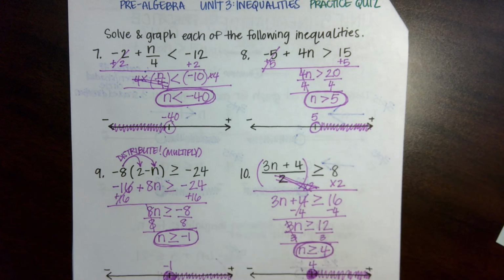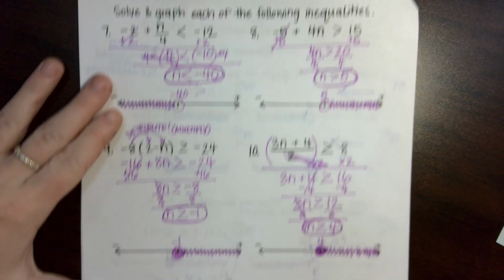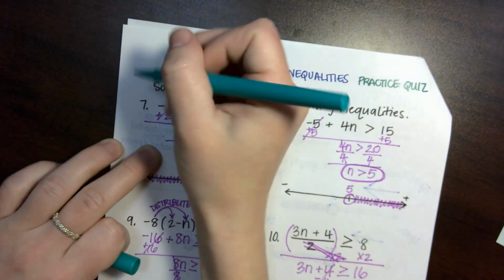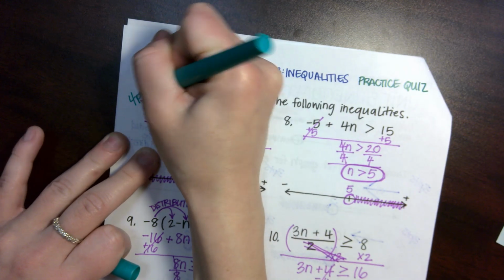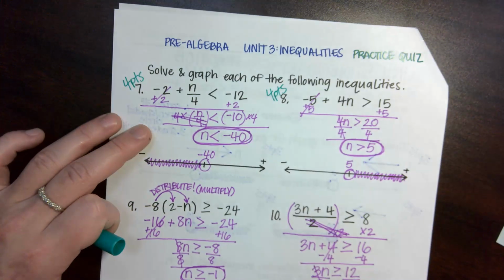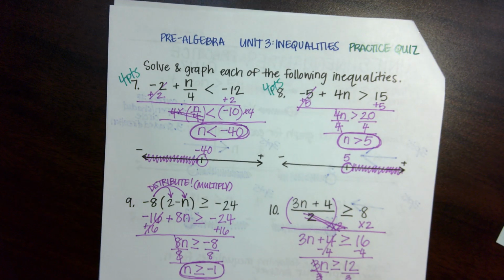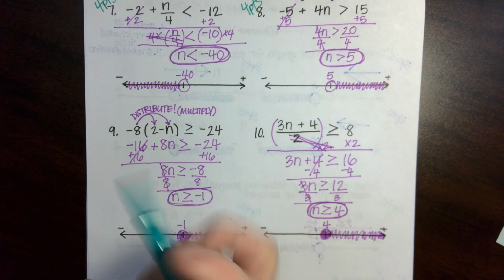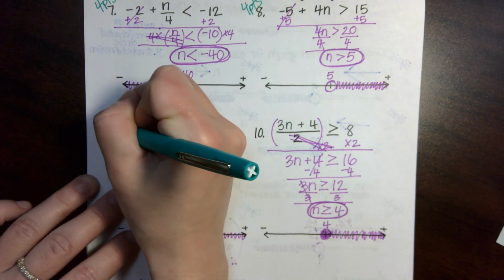So, if you were curious about points again, I'm going to keep you on here. Number 7 and 8 are both worth 4 points. Same thing, I'm looking for the same 4 things I told you before. Numbers 9 and 10 are worth 5 points.